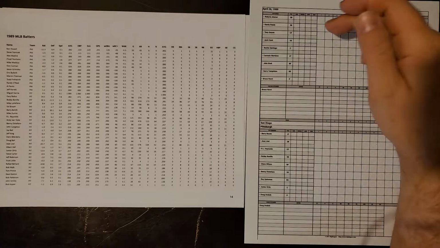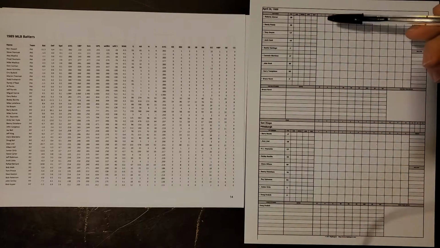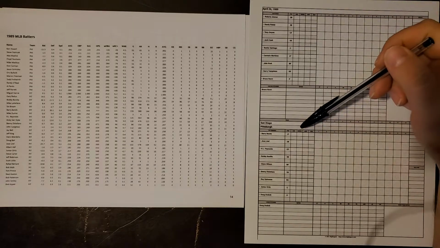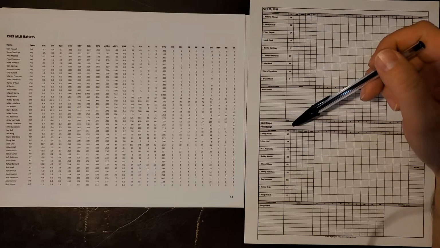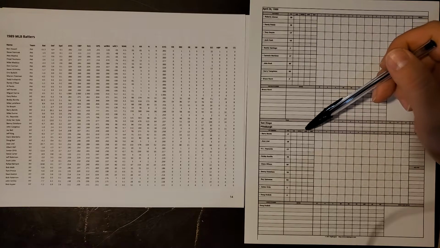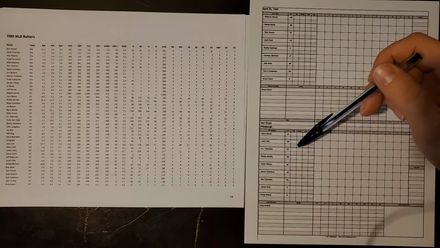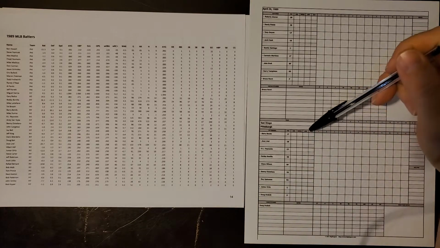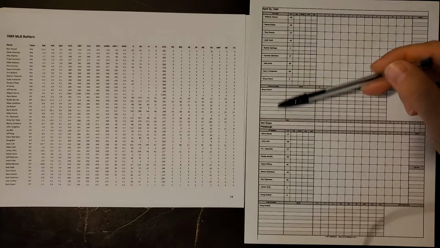It does have some spaces. That's why I like this one. They're not always easy to read. So position, and this one is error, arm, run, and range, I believe. It's kind of hard to read the letters because they're in bold, but you can lay out your pitchers.